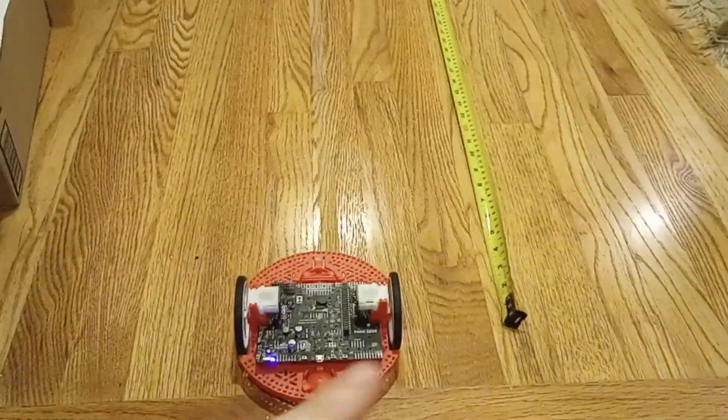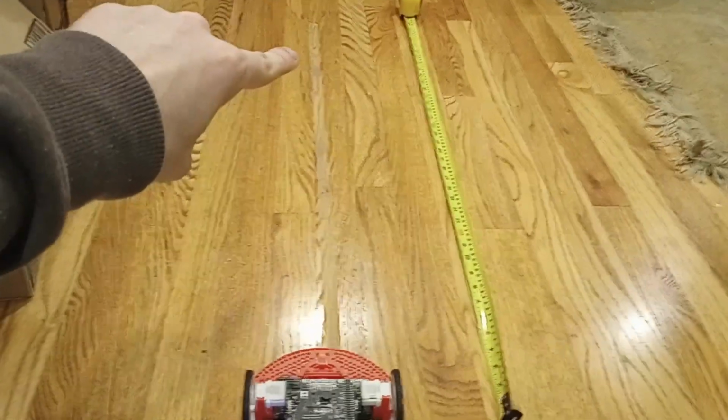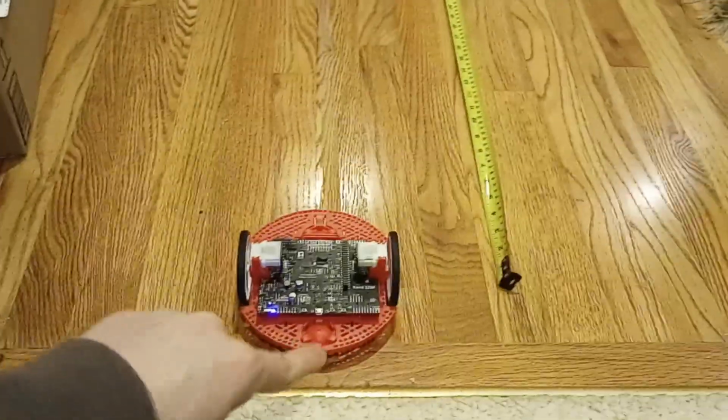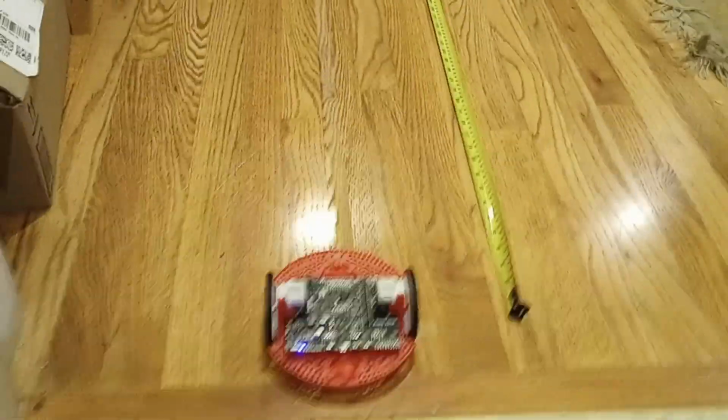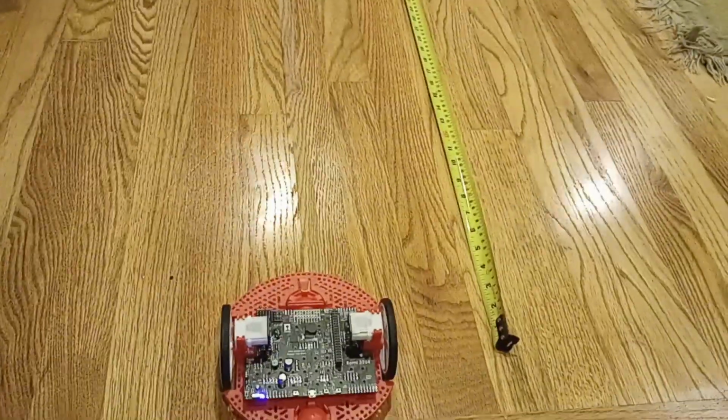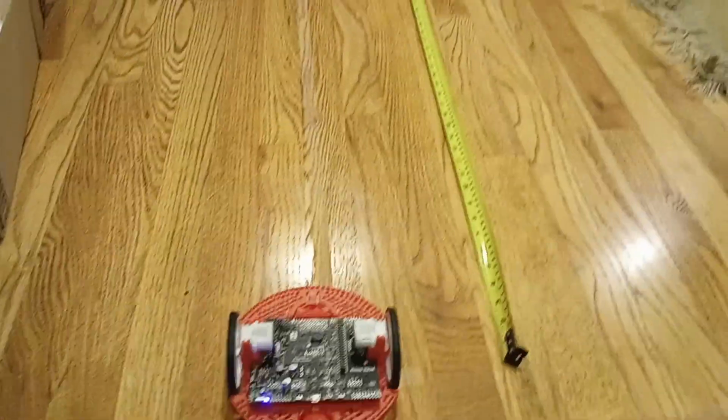Lap 4. Objective is to drive straight 100 centimeters and then drive back 100 centimeters. Same as lap 2, but we are allowed to use encoders to adjust on the fly.